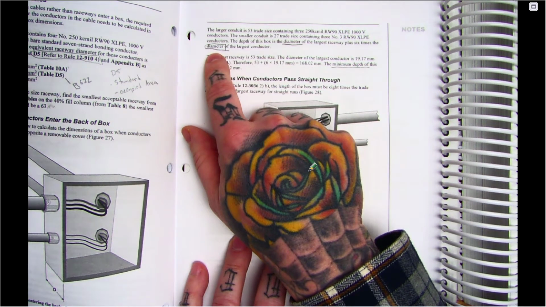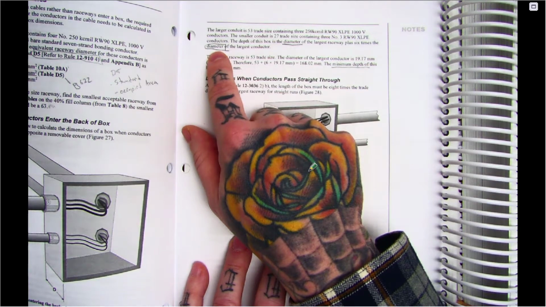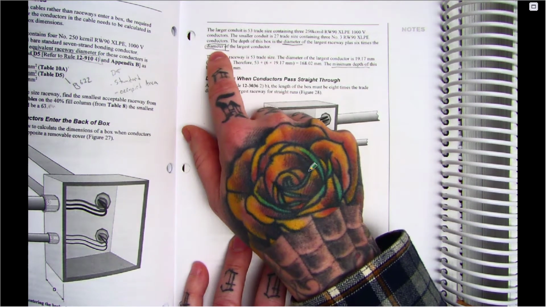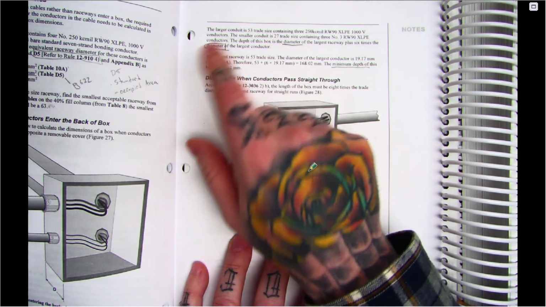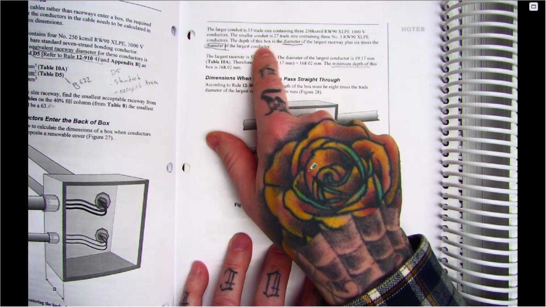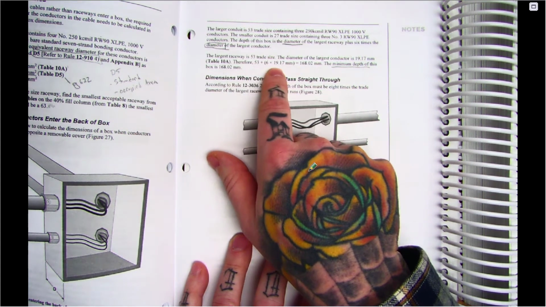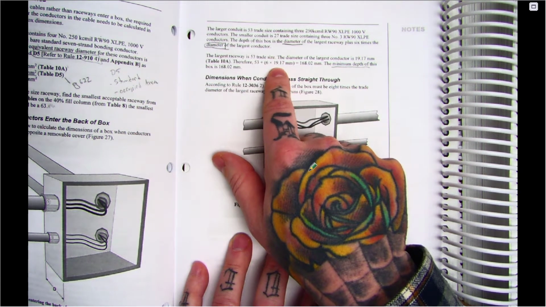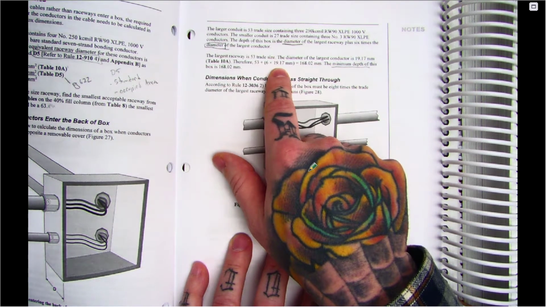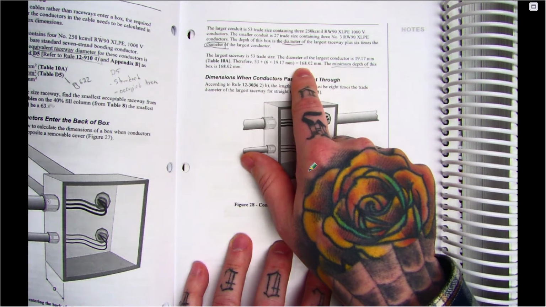The depth of the box is the diameter of the largest raceway plus 6 times the diameter of the largest conductor. So watch that, because when we did our 10A before, we went to the area when we were doing conduit fill. Here we're doing diameter. So just watch that when you go to Table 10A, it's a different column, and follow this and you'll see exactly what I'm talking about. So we take the diameter of the largest raceway, in this case a 53, plus 6 times the diameter. Again, this 19.17 is from the diameter column on Table 10A, not the area in millimeters squared. 6 times that, we get our total. That's the minimum depth the box has to be.